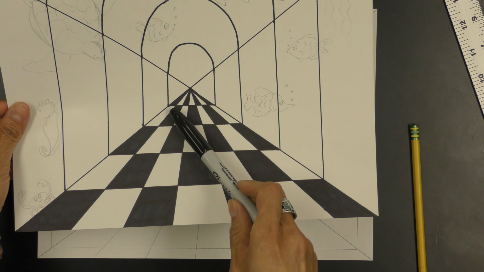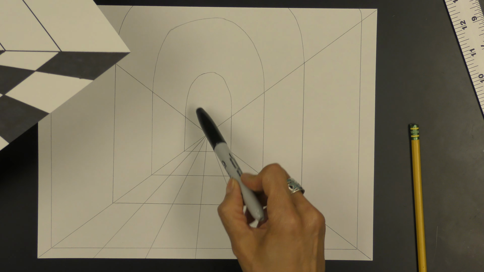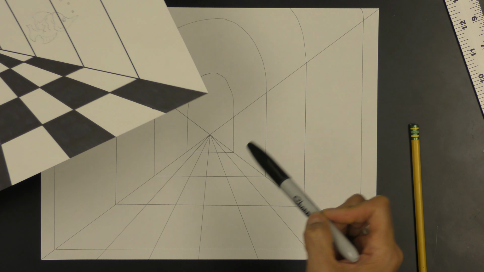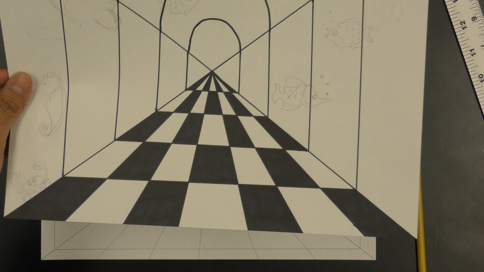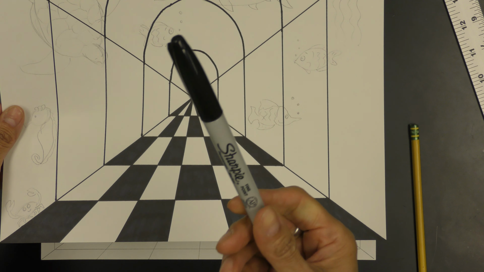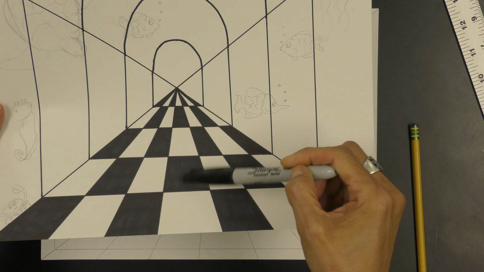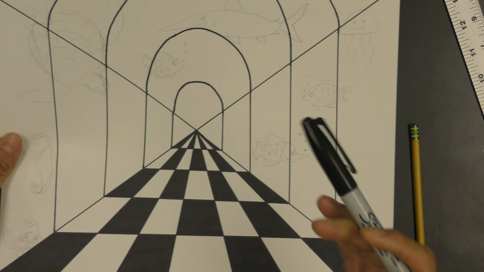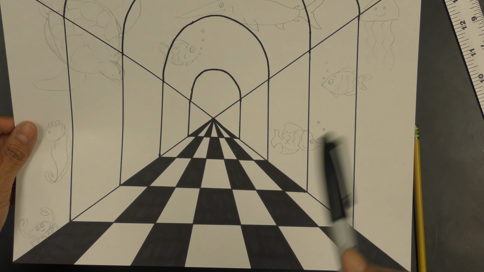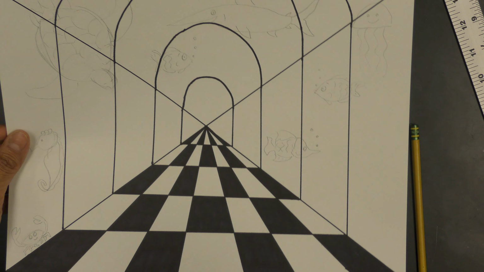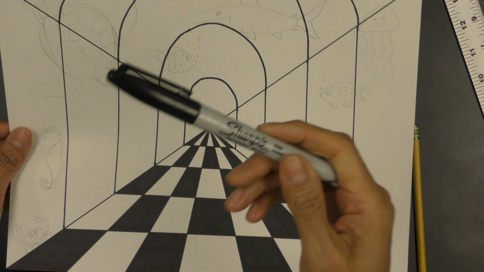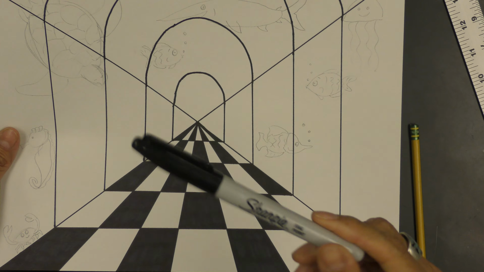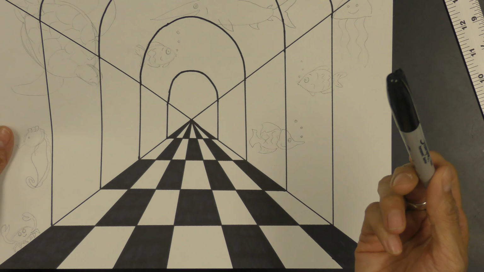And you want to start the checkerboard pattern. So, you know, just alternate, and then just fill it in so it's a checkerboard when you're done. Sharpies are the best for getting a nice solid black space. If you use a regular marker because that's all you have, that's fine. Just know that they don't turn out quite as nice. I recommend a Sharpie, but if you don't have it, use what you have.